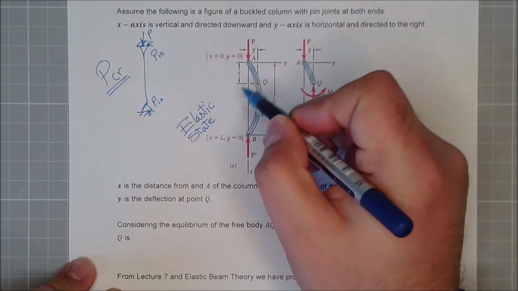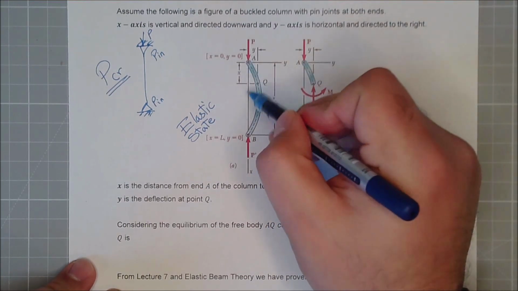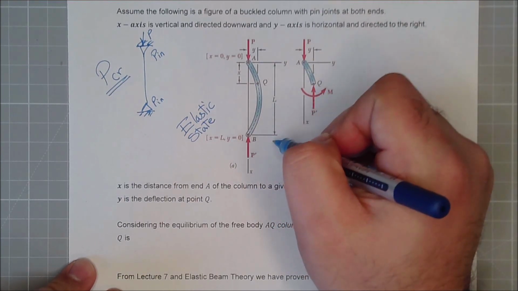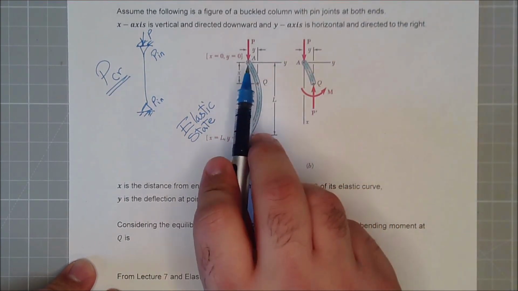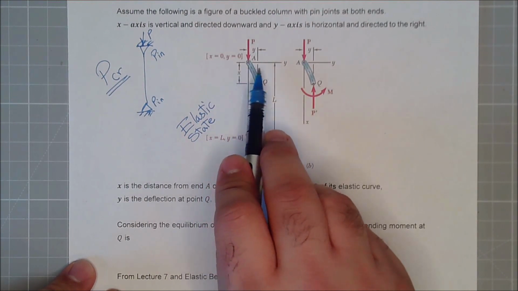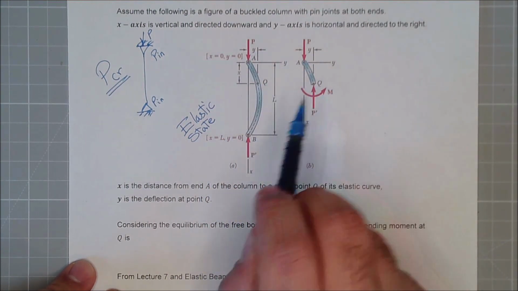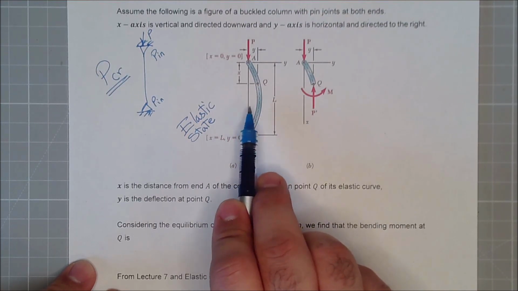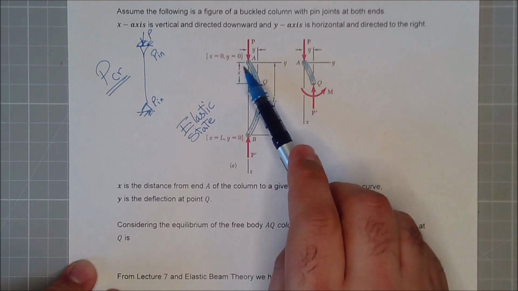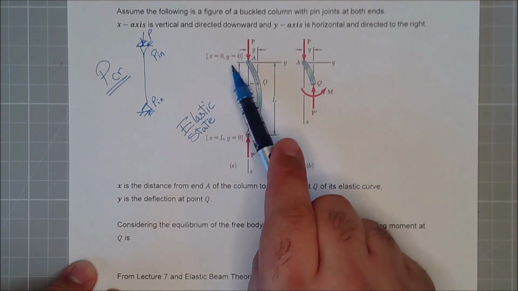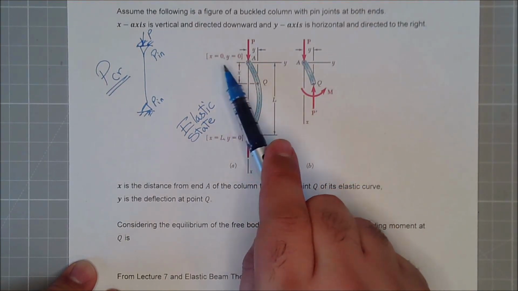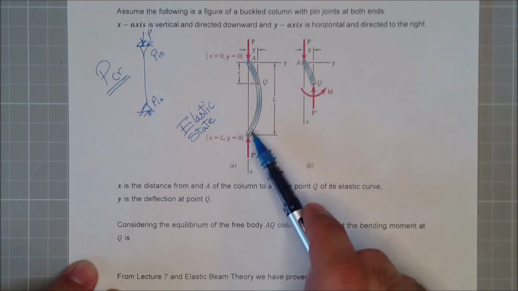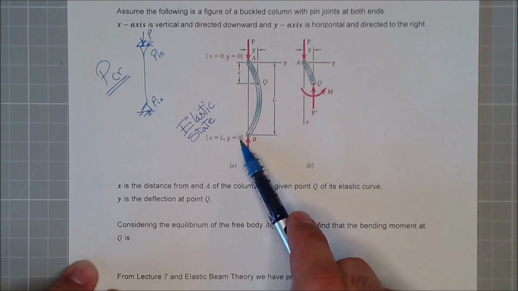I have defined two axes for my column. The x-axis goes from point A all the way to point B, making the length of my column L, and the y-axis goes from A to the lateral deformation side. So you can see there is some y movement over here. For the coordinates, point A will be x0, y0, and point B will have y equal to 0, as you can see, and x will be L.